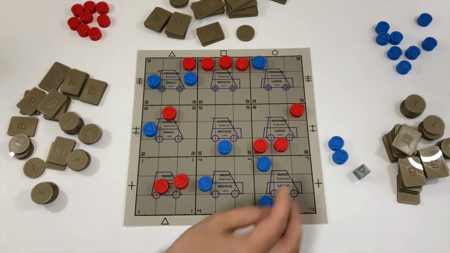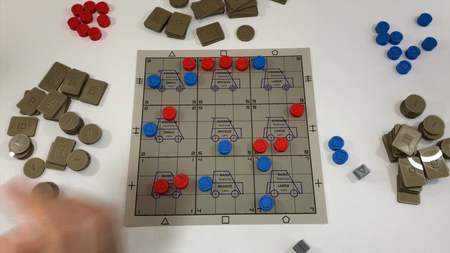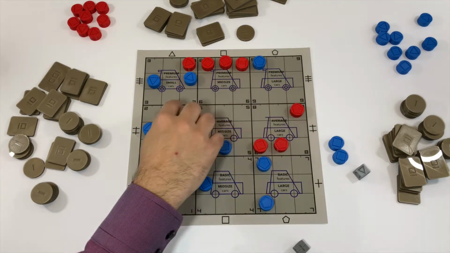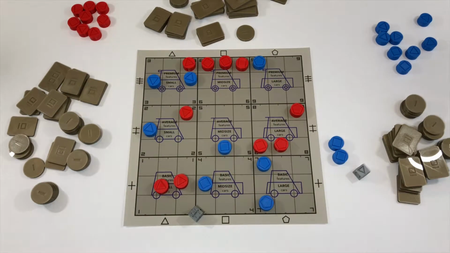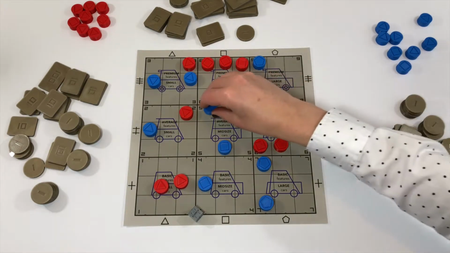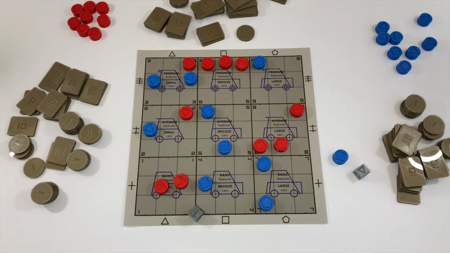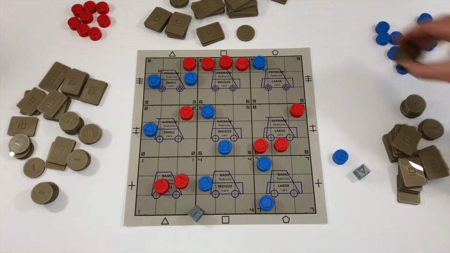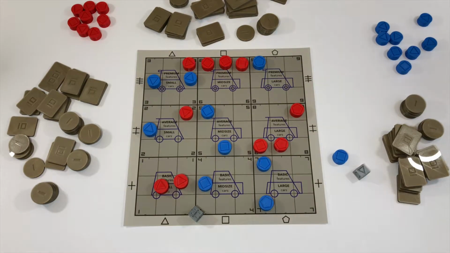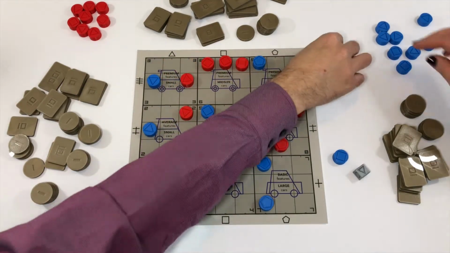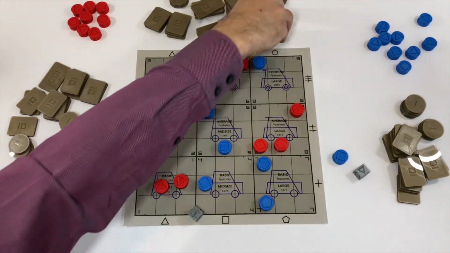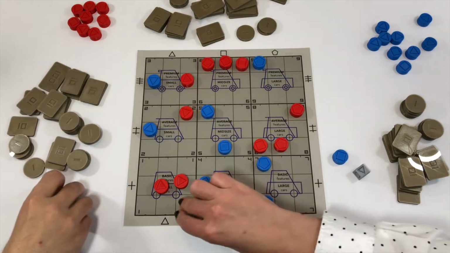That's 4. Oh, I'm not rolling. So here I'm gonna try to move. Okay, 2 notch. That's 5 investment. Let's see what we have here. So I'm gonna take you out. So that's 3 for me.